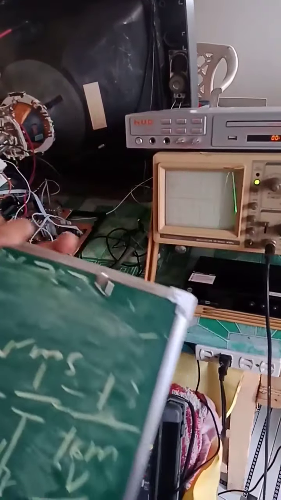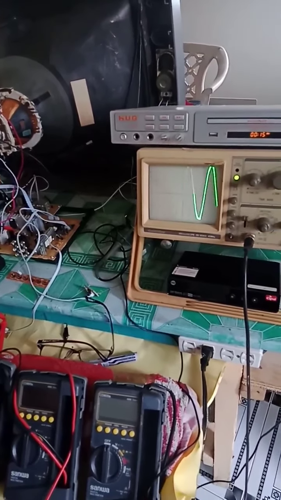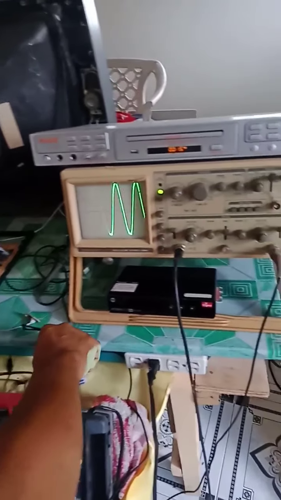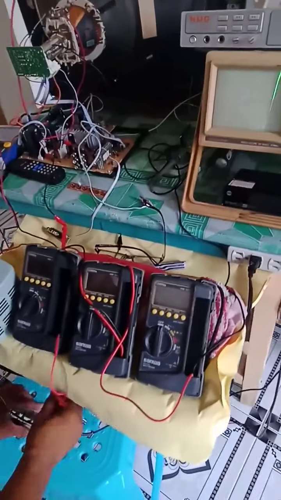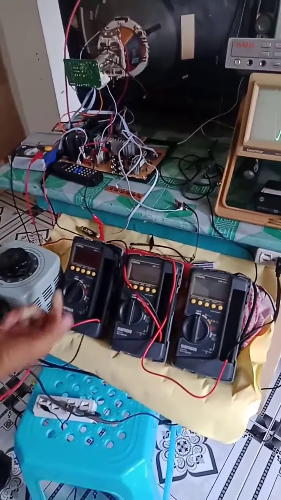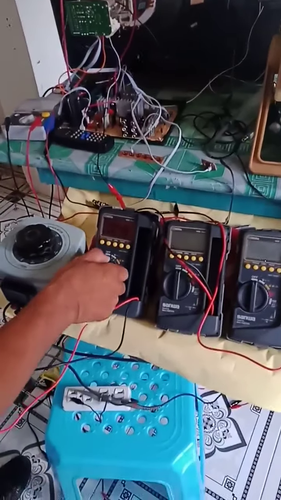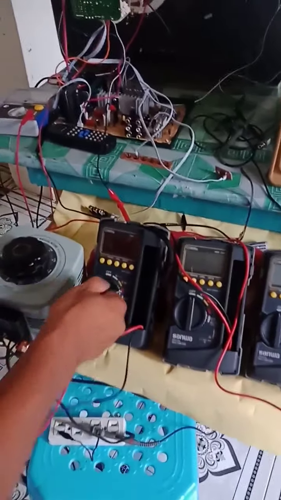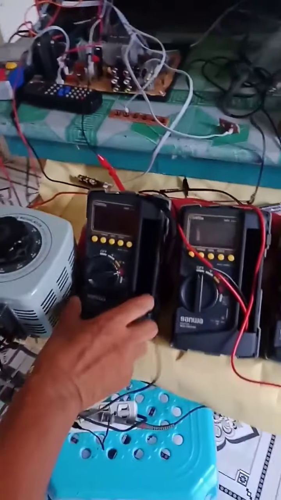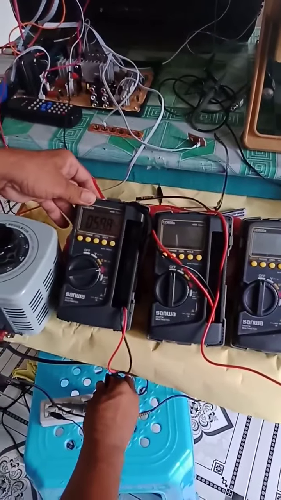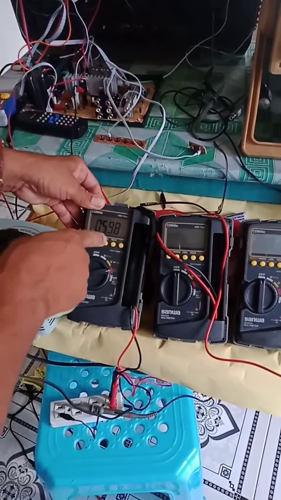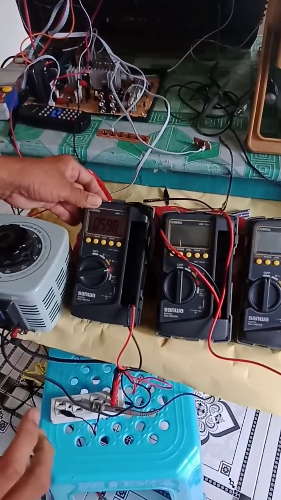It is 60 hertz. So we can actually measure the frequency of that outlet also using this tester, because this digital multimeter also has a frequency meter. Just set it to hertz and try to measure. It reads here 59.8 hertz, which is almost 60 hertz.